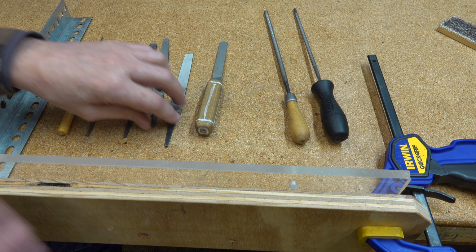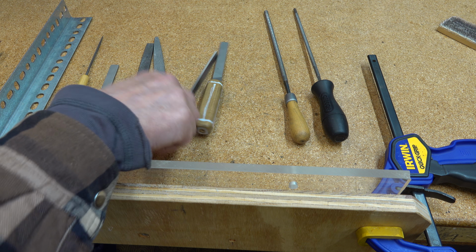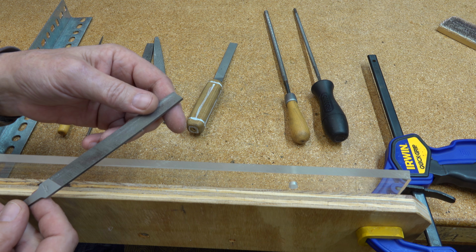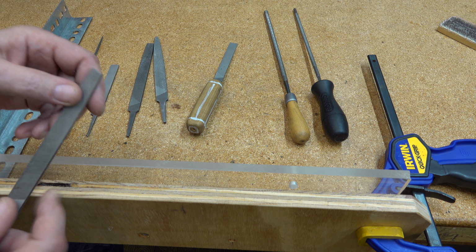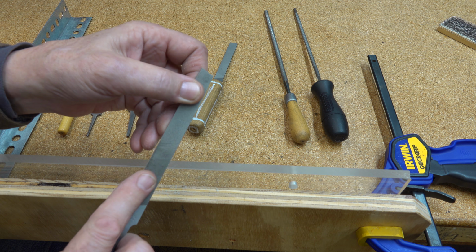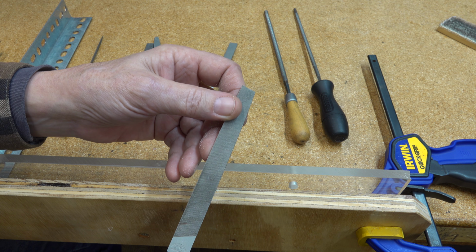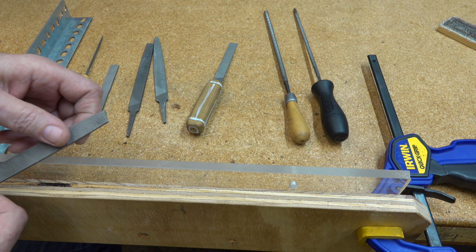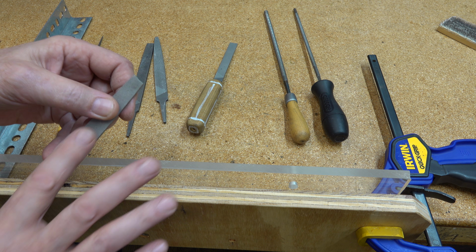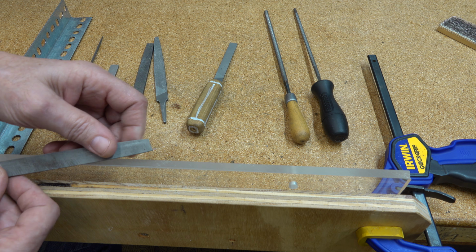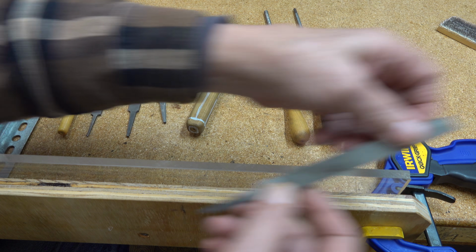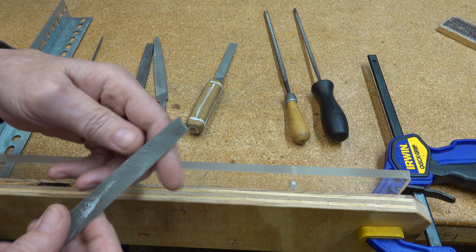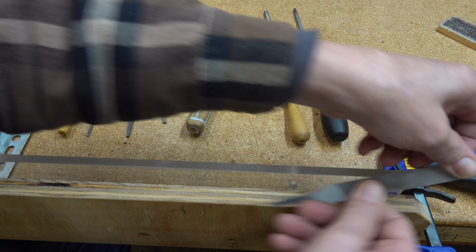Now, for instance, let's say you were going to take something ultra fine. This is a single cut. They call it a second cut mill. If you take this with a fine edge like that, with teeth that fine, I don't know if the camera can really see that or not. Those are very fine teeth. But when you use the cut angle correctly, you can just hear that. It's just making a really super smooth, nice cut.